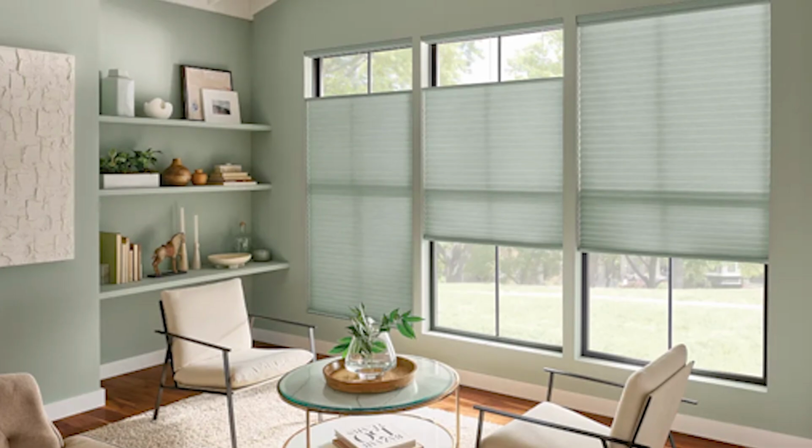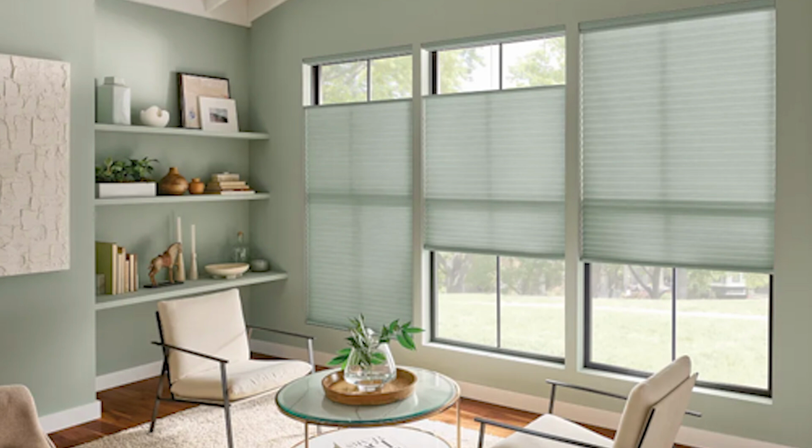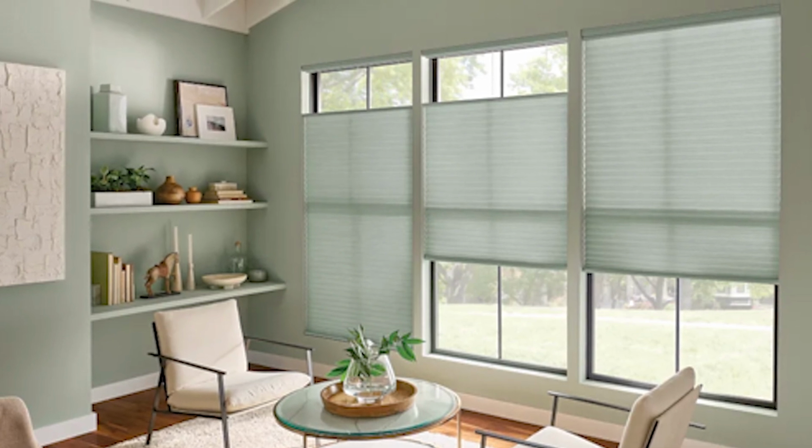I personally love them because they're insulating, they're cozy. Some of my favorite places to use them are in bedrooms and bathrooms. I love the top-down, bottom-up feature of them. They're one of the few products that you can pull down to the bottom part of your window and then reveal the glass on the top part of your window. So it's great for areas where you want privacy on the bottom portion of the window.